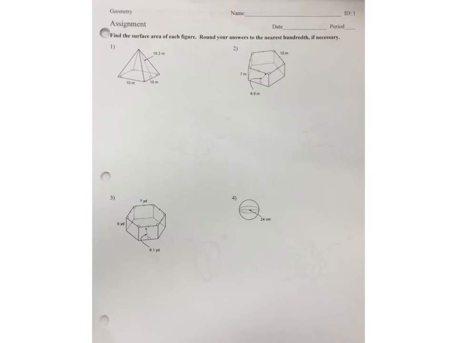The next thing I need you to do is number 1 through 19. I need you to just go through and name these shapes. On number 1, the shape has a square bottom or a rectangular bottom, and it has a peak. So it would be a rectangular pyramid. I need you to go through all of these and label them with their names.